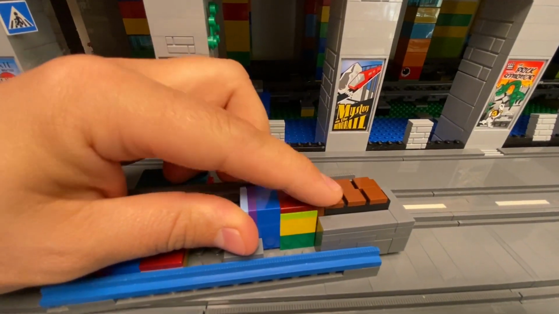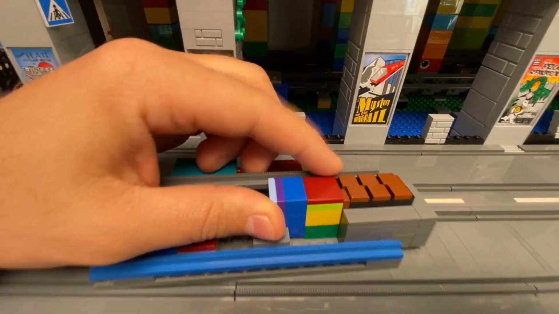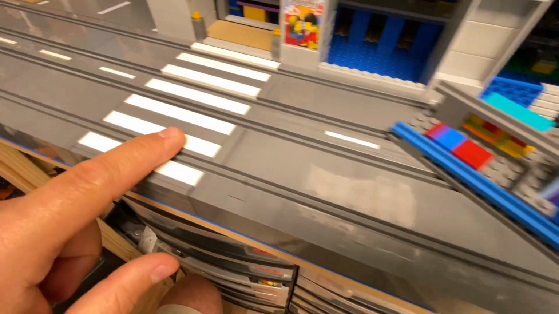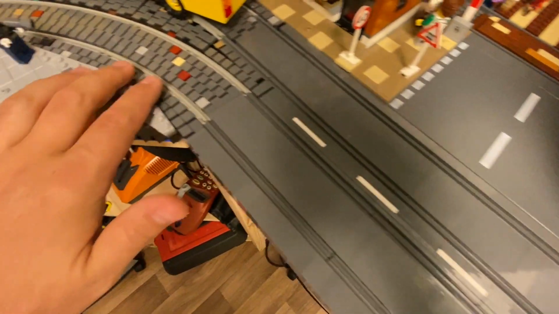We can see that this one and this one get the exact same height. So that's the technique I've used here and here.